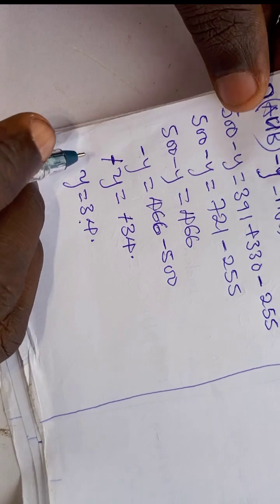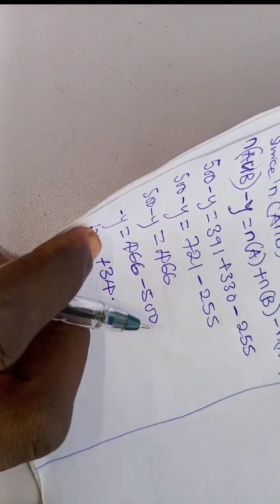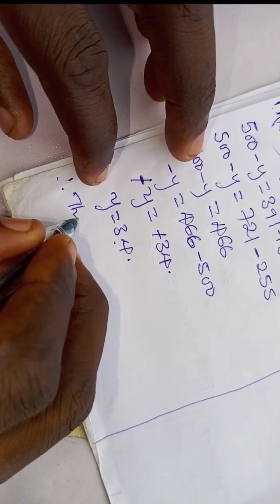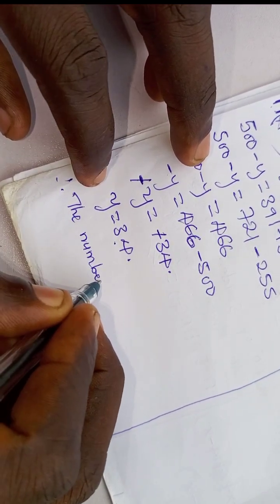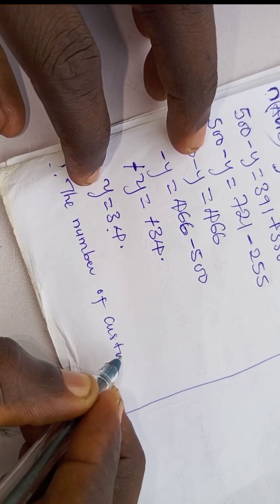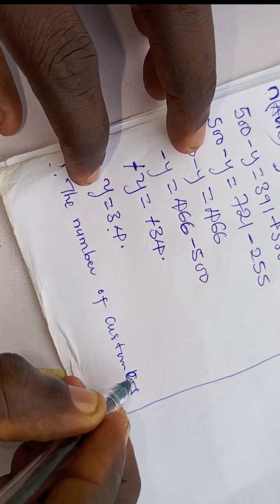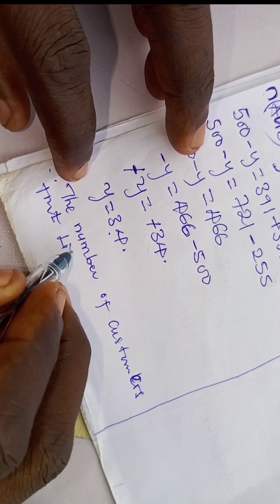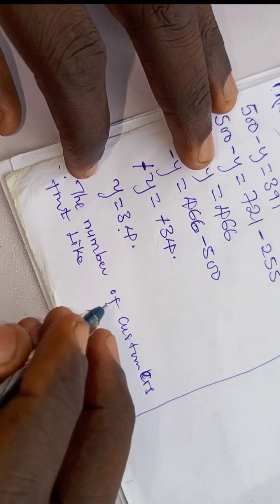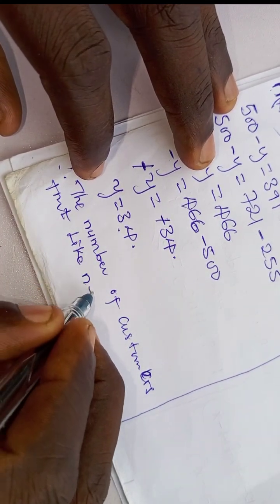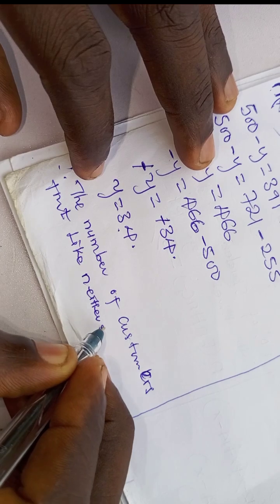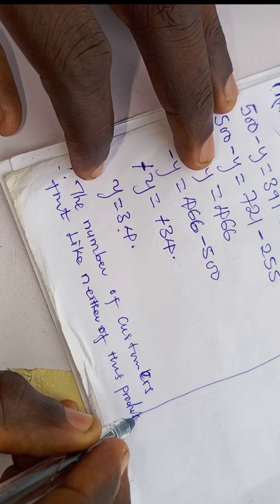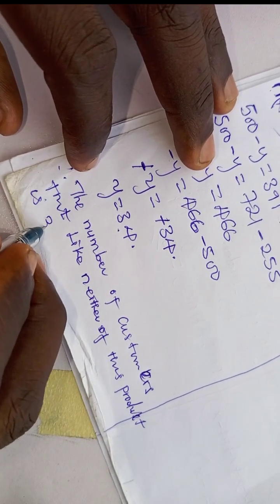So we can conclude this by saying that, therefore, the number of customers that liked neither of these products is 34.